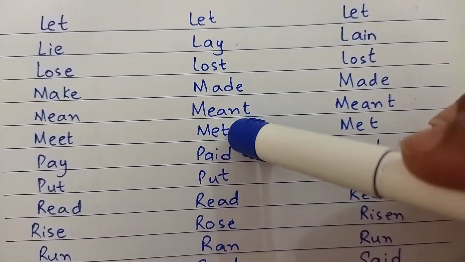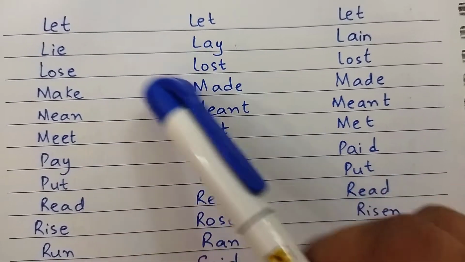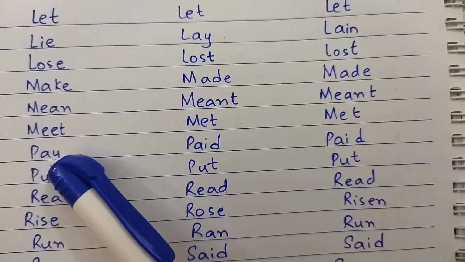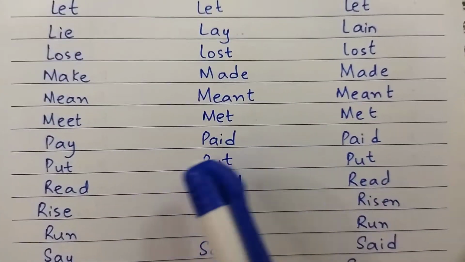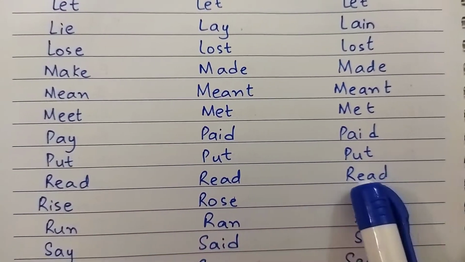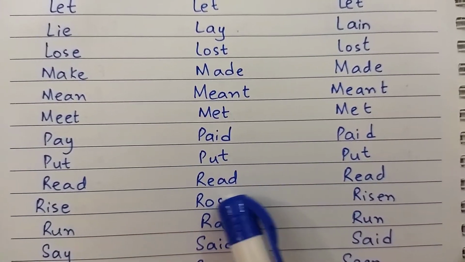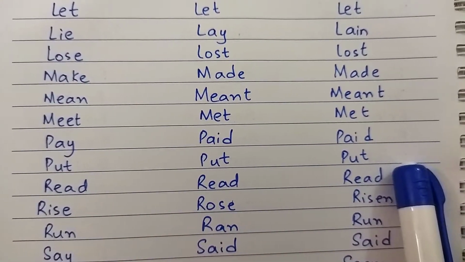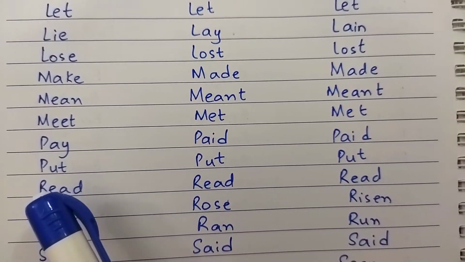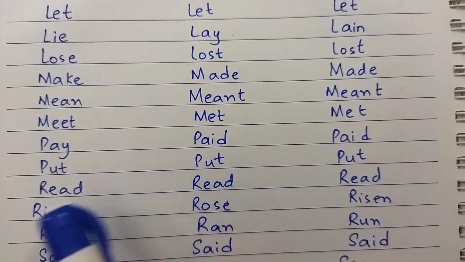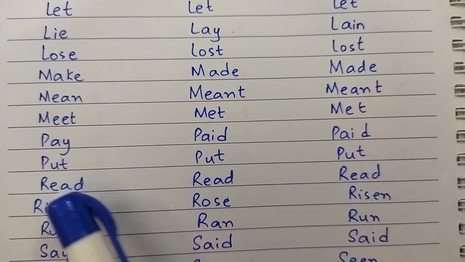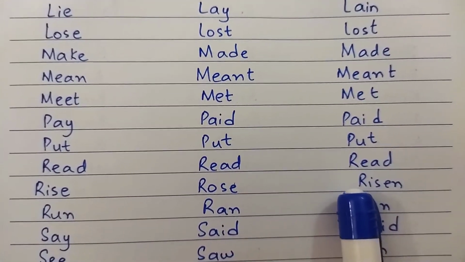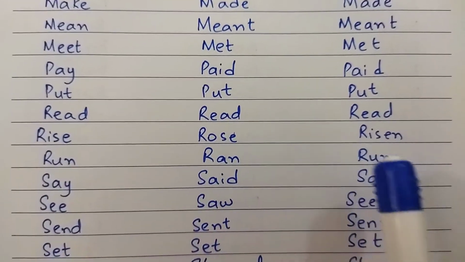Make, made, made. Mean, meant, meant. Meet, met, met. Pay, paid, paid. Put, put, put. Read, read, read. It has the same spelling in all three forms, but the pronunciation is different. Read, read, read. Rise, rose, risen. Run, ran, run.